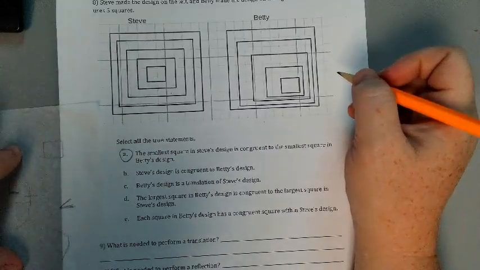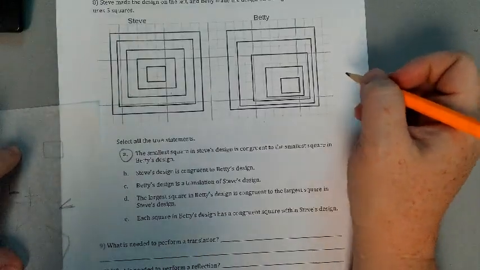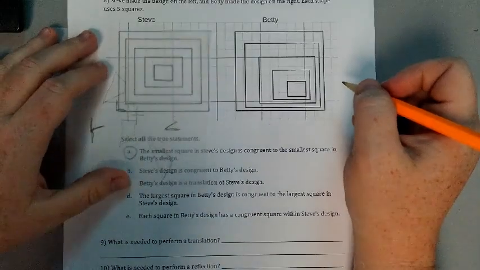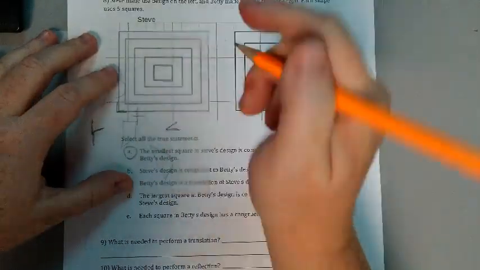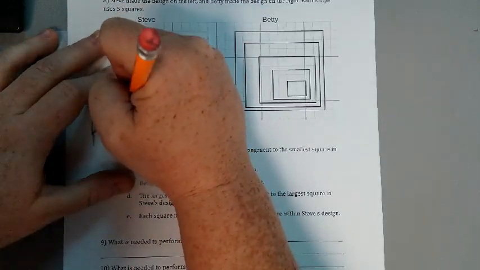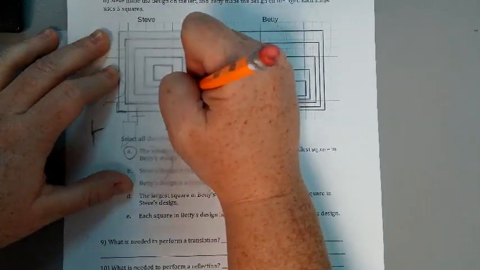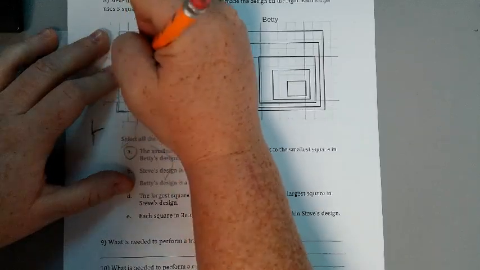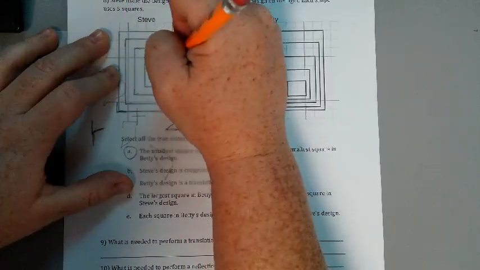Congruent means they're the same shape, same size, different location. If I were to trace each of these, I'm just going to trace the corners. Is that a true statement?